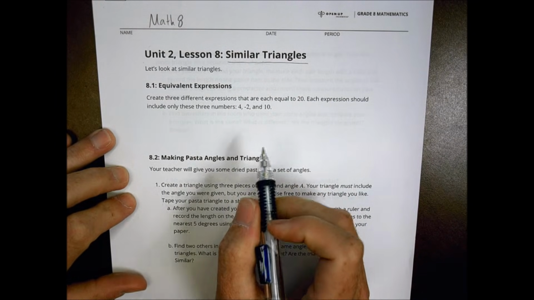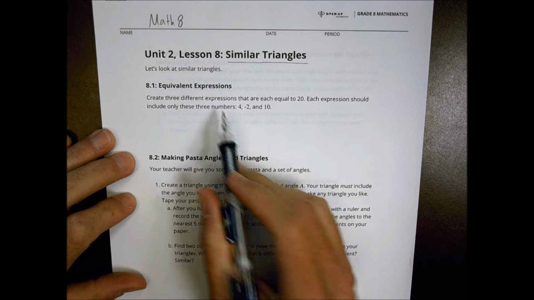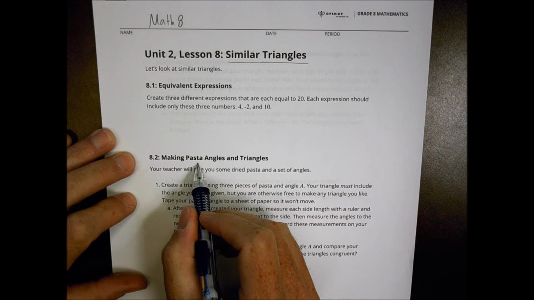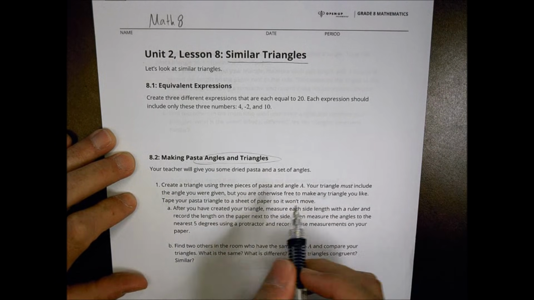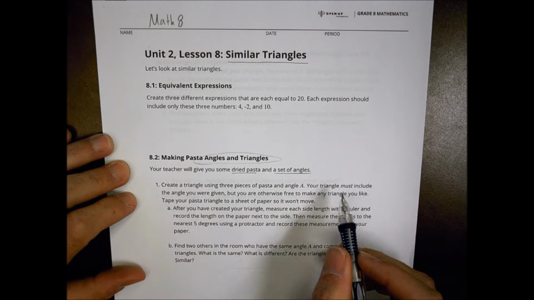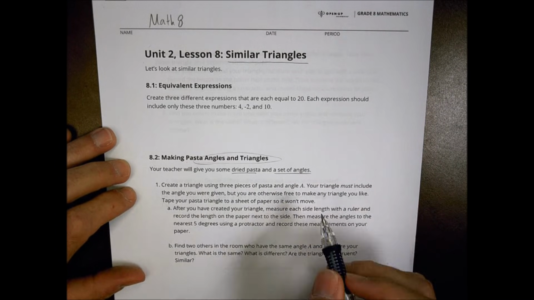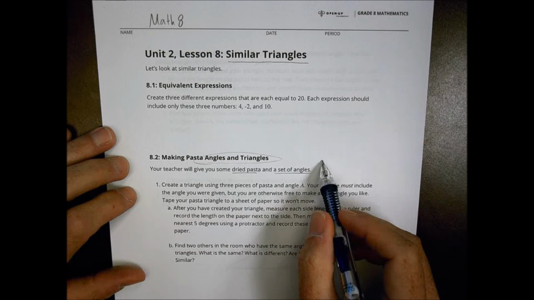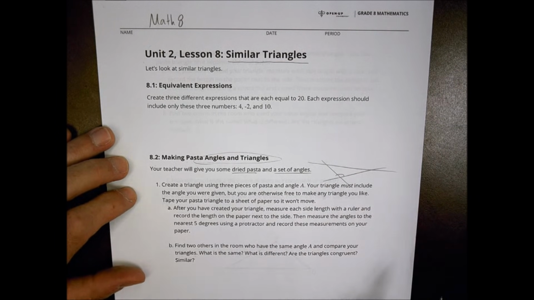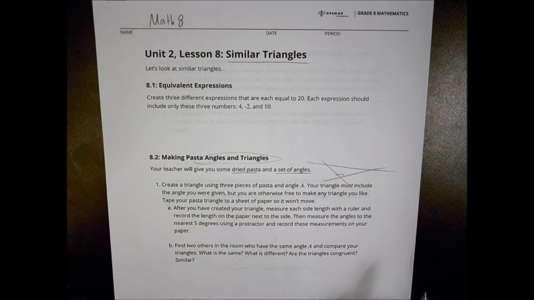And so you began by having some conversations about making some pasta and turning the pasta into angles and triangles. In class, your teacher gave you some dried pasta and a set of angle measurements. You took those pasta pieces and laid them out to make angle measurements based upon what they gave you, and to create a series of pasta-shaped triangles, or triangle-shaped pasta pieces, whatever you want to say.